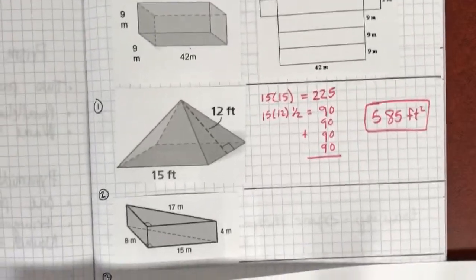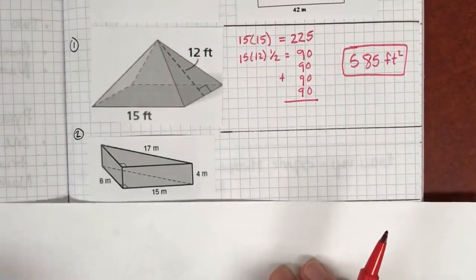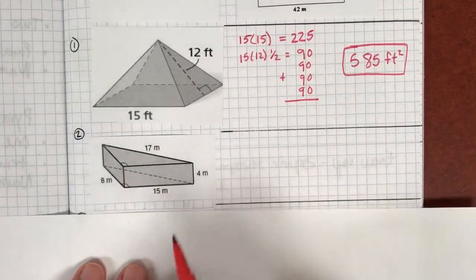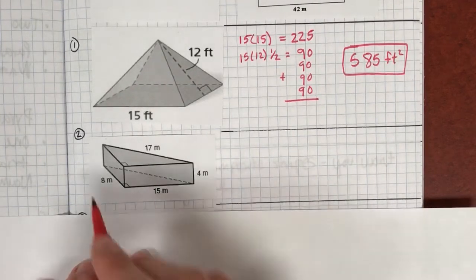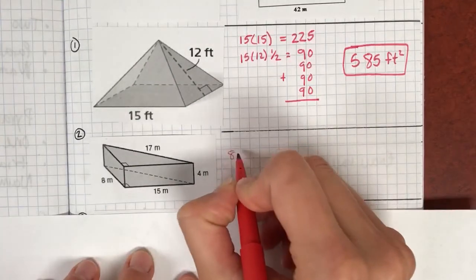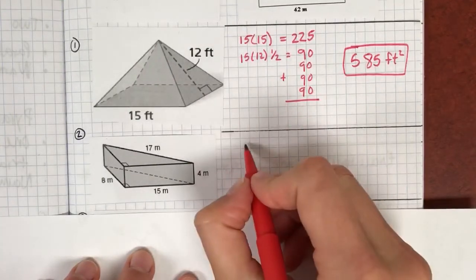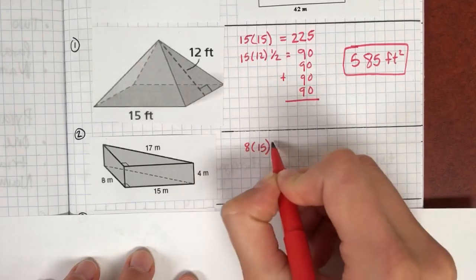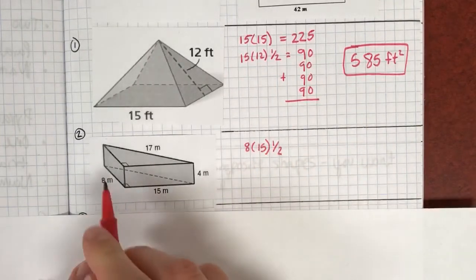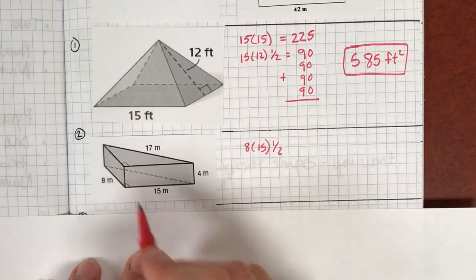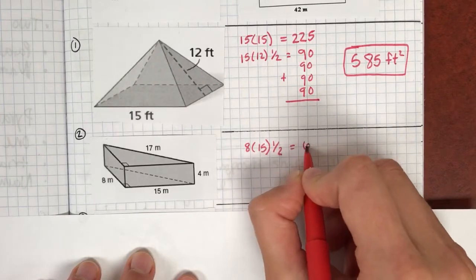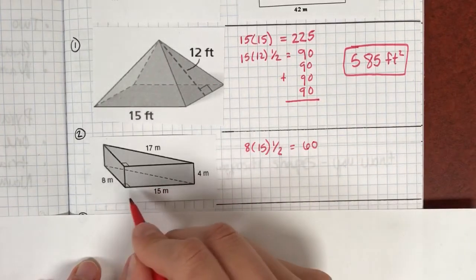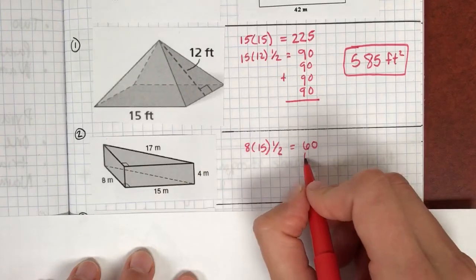All right, our next example. We're looking at a triangular prism. We've got triangles as our bases, and we've got 3 sides. First, to find our base, we're going to take 8 times 15 times 1/2. We get that from our base. This would be 60, but we're going to add it again for the top of this, so we've got another 60.